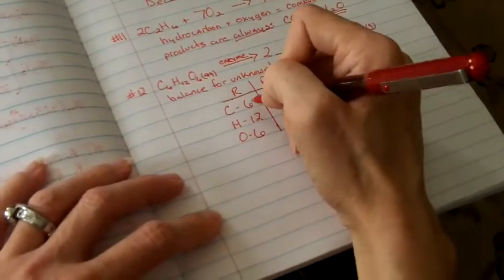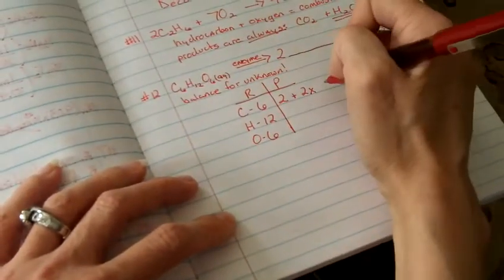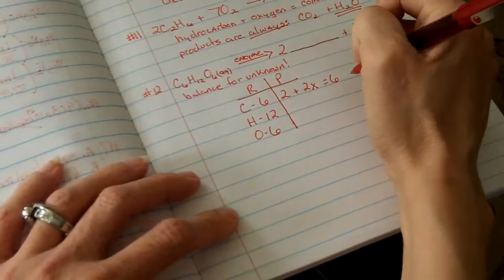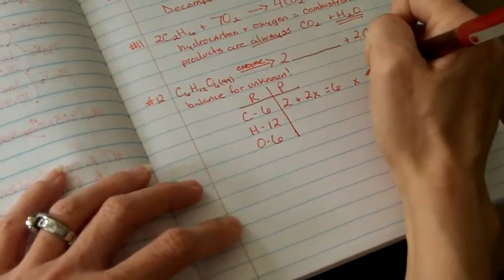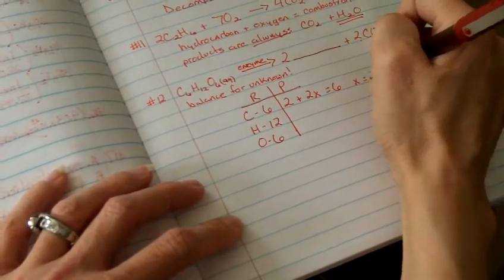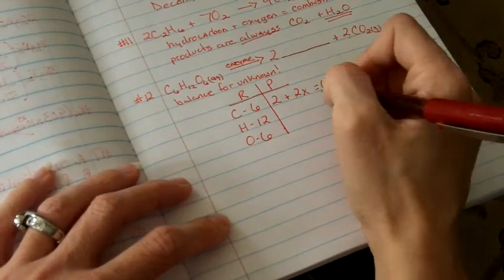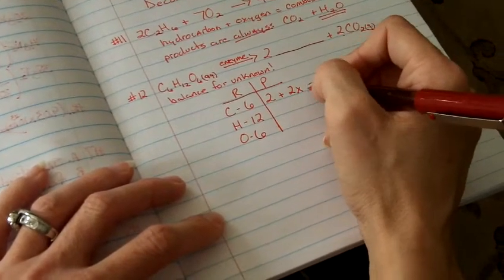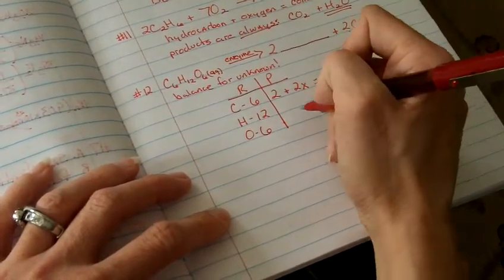It has to give us 6 because there's no coefficient here. When we do the algebra, X equals 2. That's subtracting 2 from both sides, then dividing both sides by 2 gives us X equals 2.